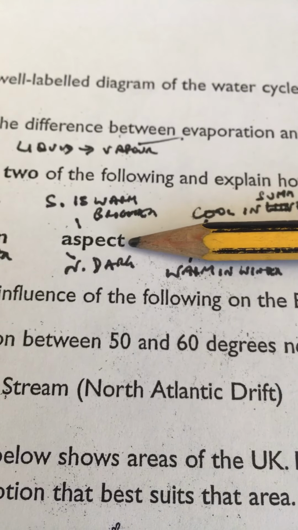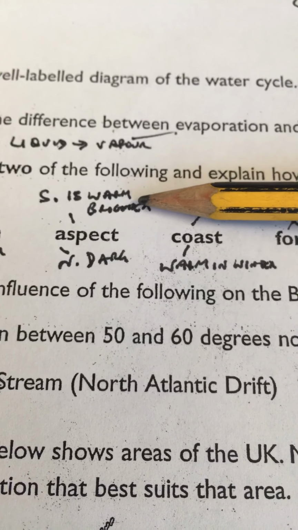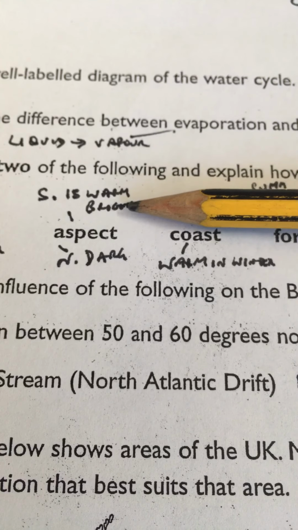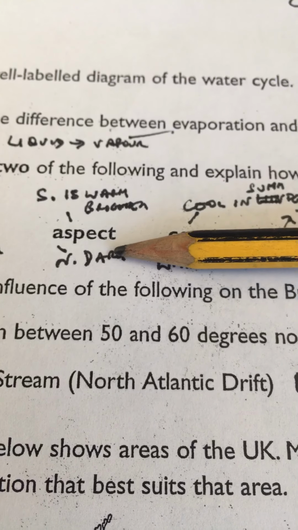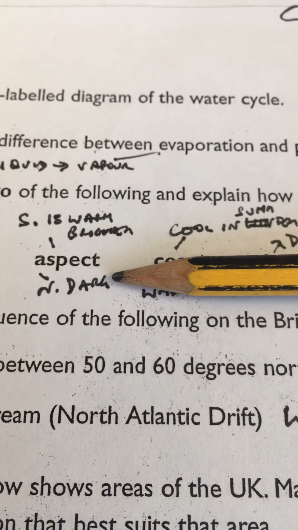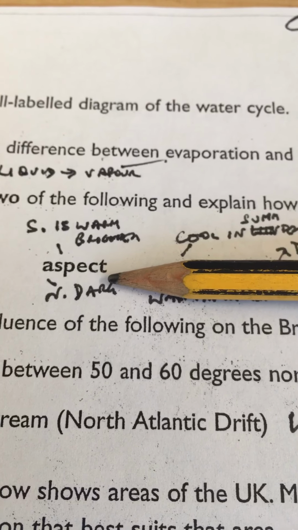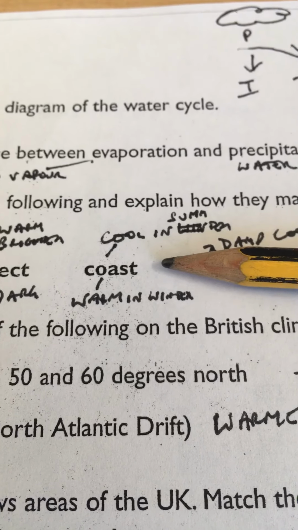Aspect is the direction you're facing. If you're south facing, it is likely to be warmer, brighter, and drier. Nice south facing gardens, what you want. However, north facing is darker and colder, damper. But artists like it because the lines are much clearer, apparently. Not that I'm much of an artist, but anyway.